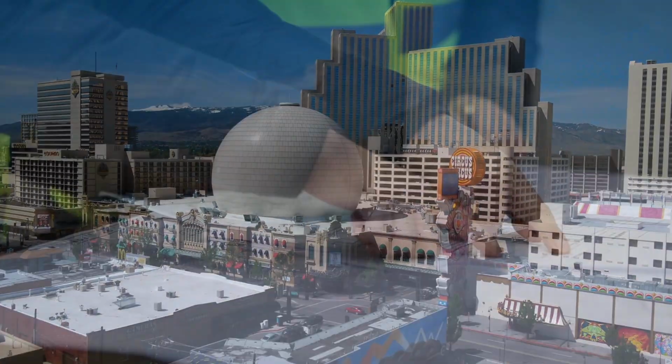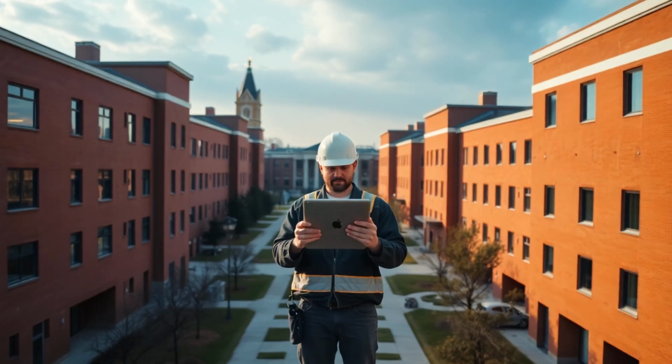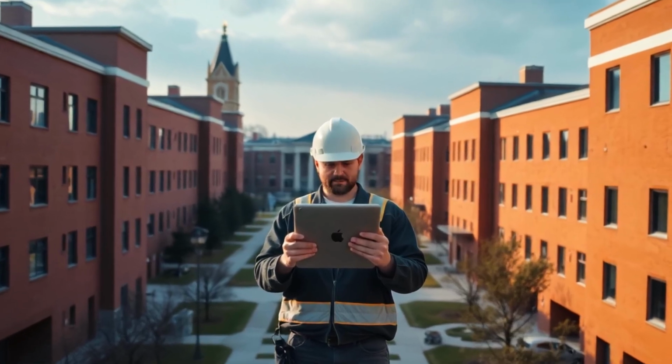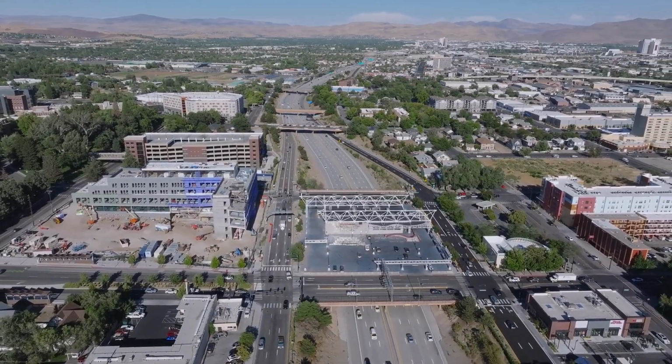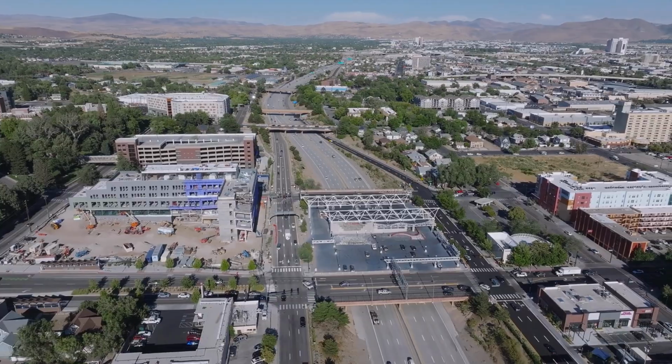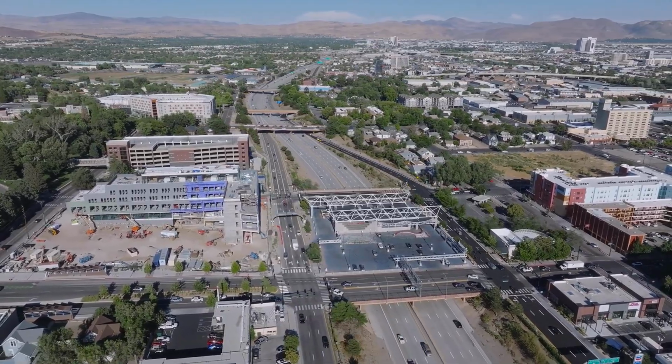If you're on the maintenance team, you know how important it is to keep track of every piece of equipment across campus. Today, I'm walking you through how to tag assets using your iPad and our campus app. It's super straightforward, and I'll break it down step by step.